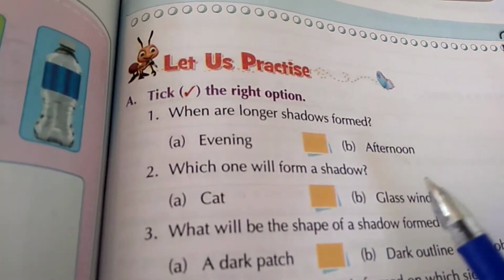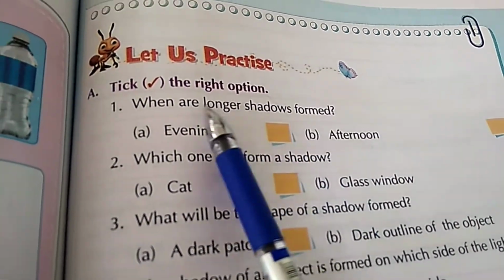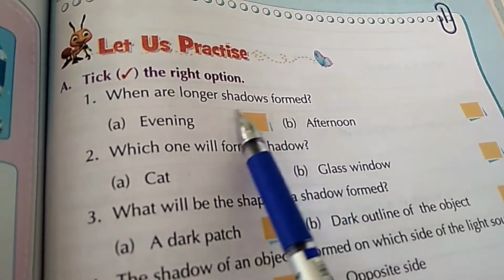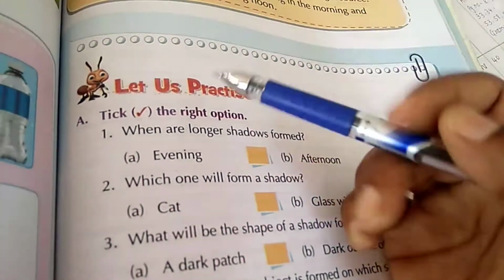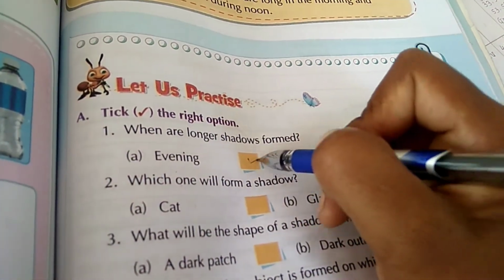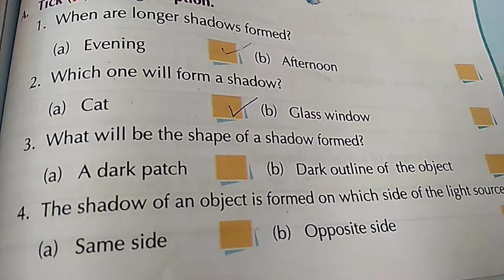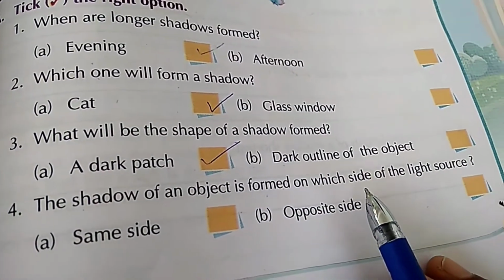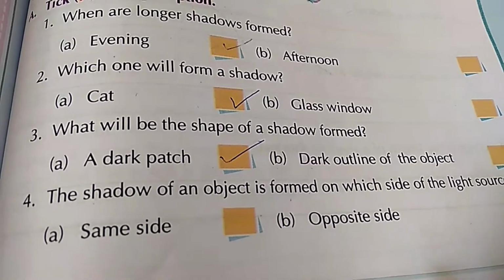So you can see here, let us practice. Textbook writing is there. Tick the right option. When are longer shadows formed? Is it afternoon time or evening time? It is in evening time. You can find the longer shadows, right? Which one will form a shadow, cat or glass window? It's a dark patch. The shadow of an object is formed on which side of the light source? Opposite side, right? Opposite side of the light source.